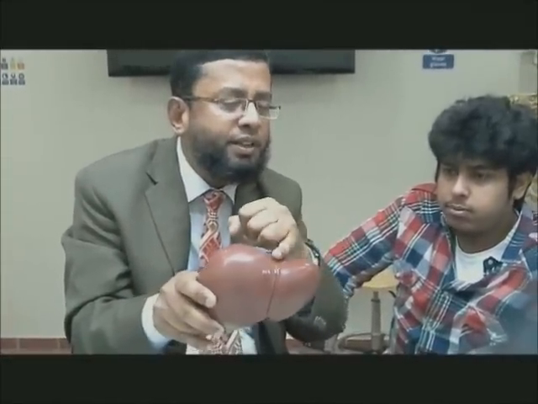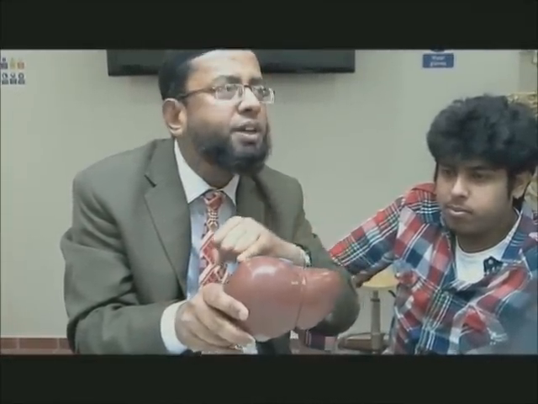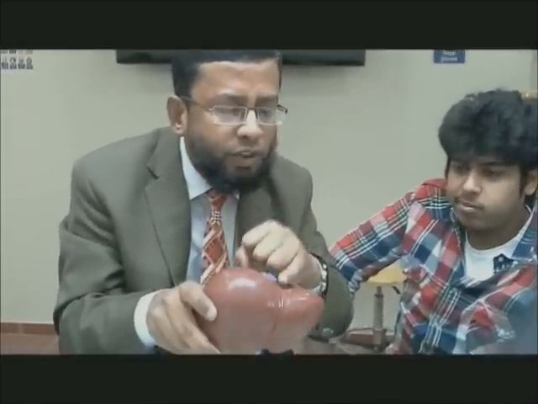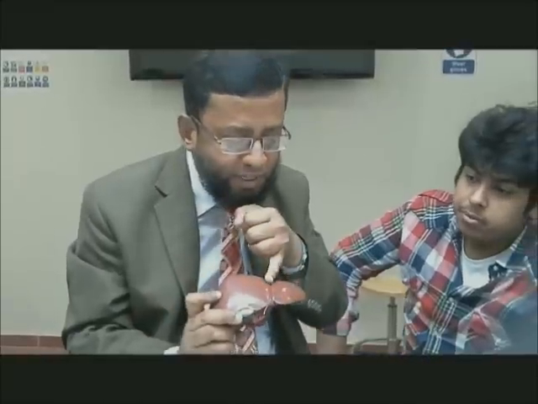This would be the left, this would be the right. So this in the middle has no peritoneal cover. It is devoid of peritoneum. In between this cylinder, you can see the inside is also bare.